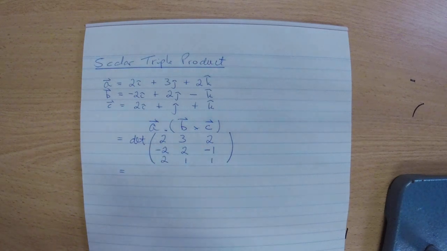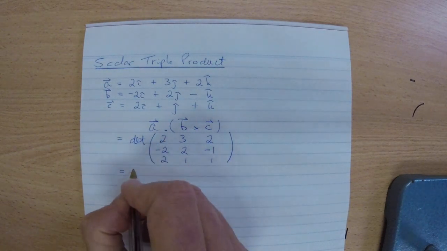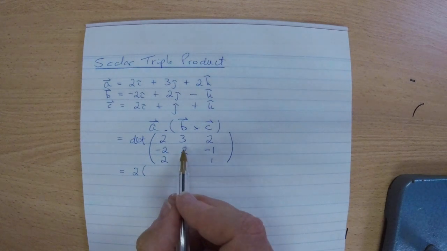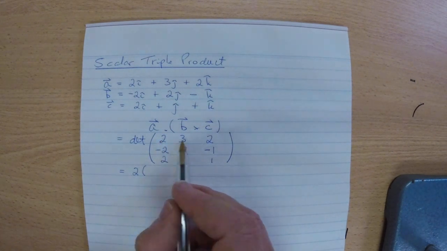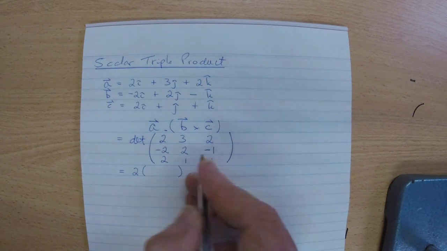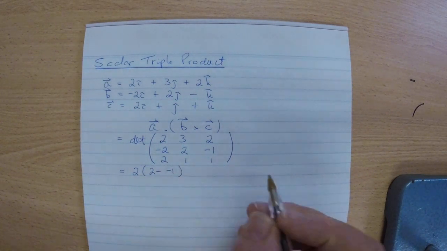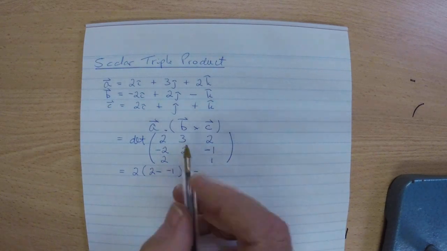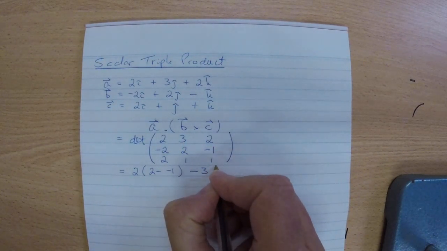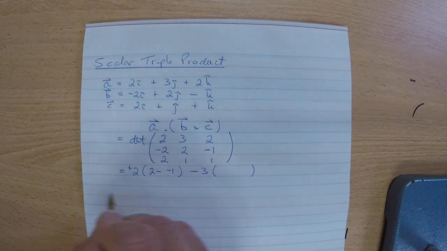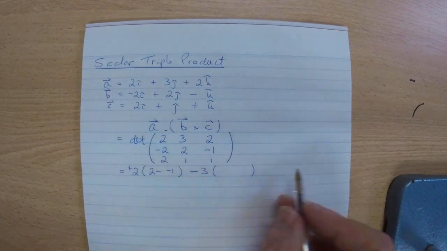So I'll work my way across the first row. The first entry is 2, and I multiply by the submatrix that excludes this row and column. So that's 2 minus negative 1. Put the 3 next. It's always subtract on the second term, so it's plus, minus, and then the next one will be plus. They alternate.